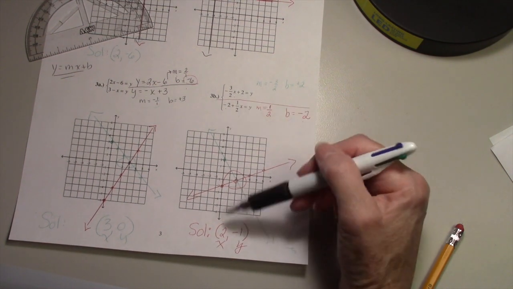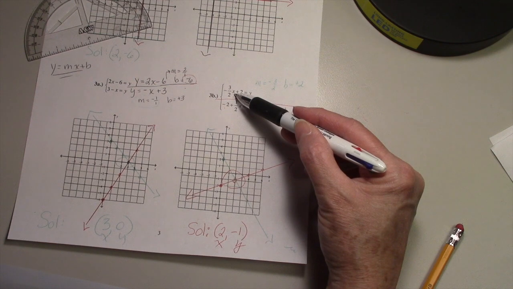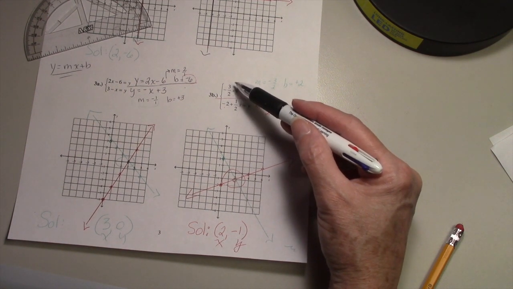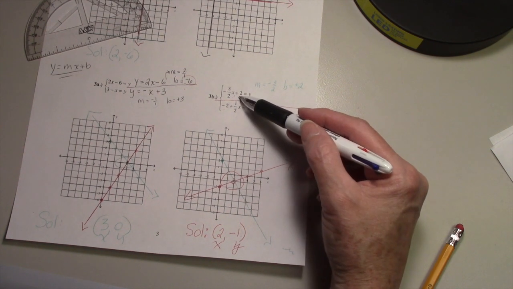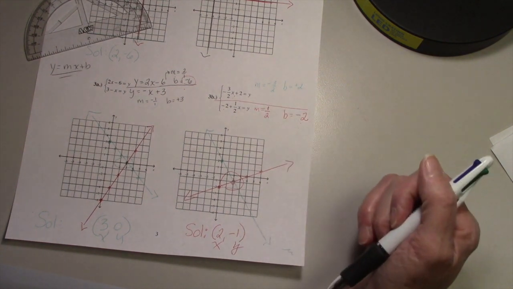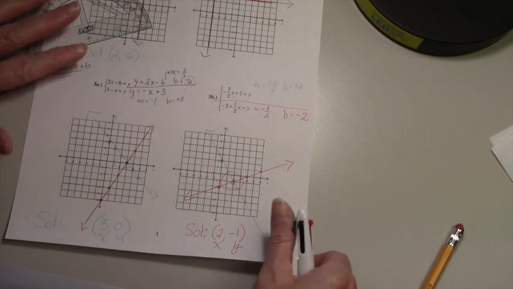If x is 2, put a 2 in the other equation. The 2's would cancel out and you just get -3. -3 plus 2 makes -1. So it works. Are we having fun?